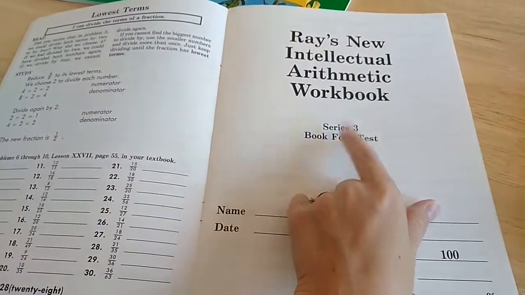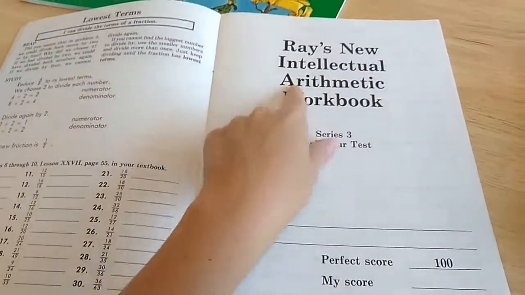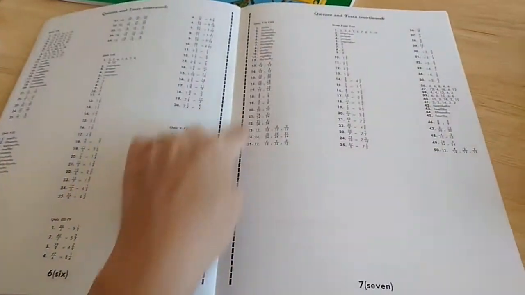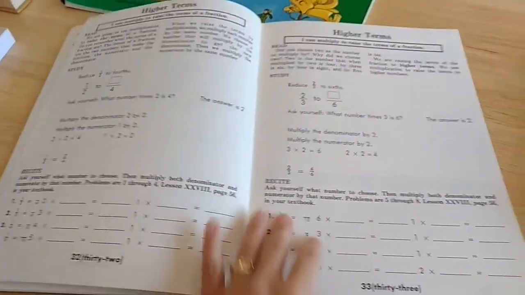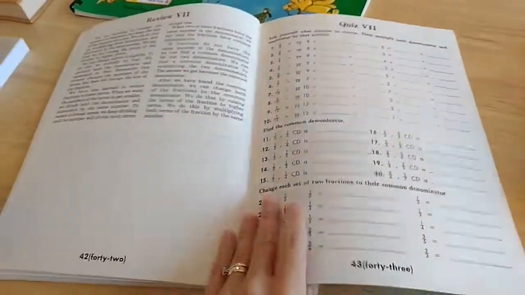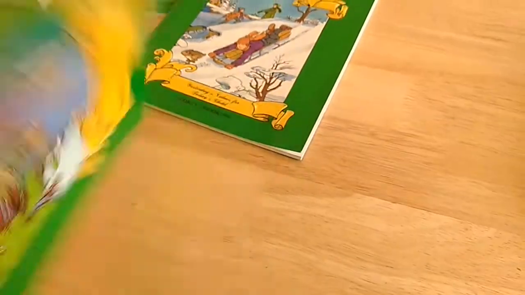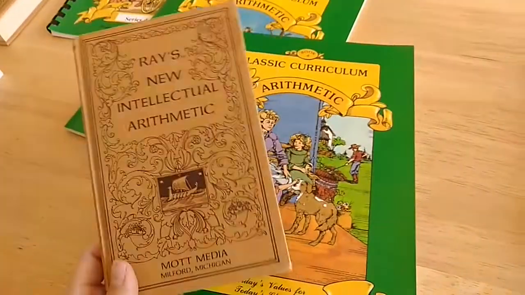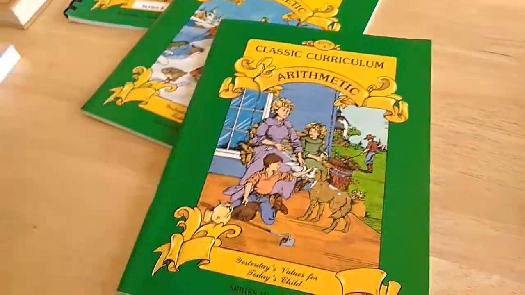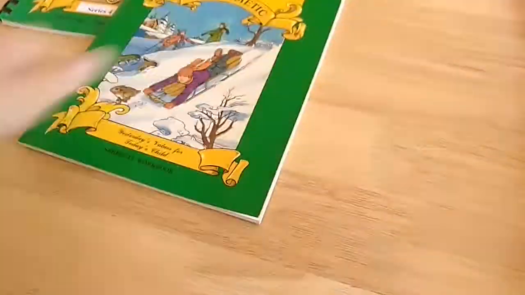And here's where it tells you the right book and stuff. These are some of the answers to the test. Well, all the answers. You're supposed to cut them out so the child doesn't see it. Here's some of the work, and then higher terms and quizzes. Looking at it now, it may not have been that difficult. May have just been the season of our life.